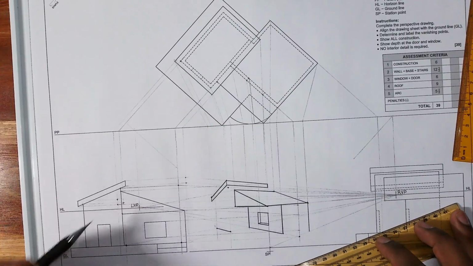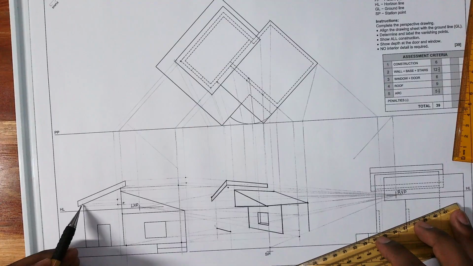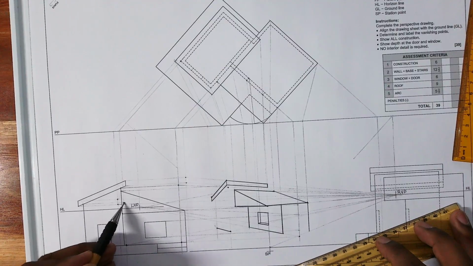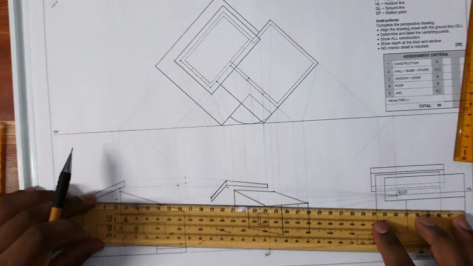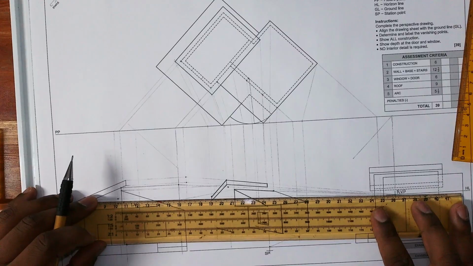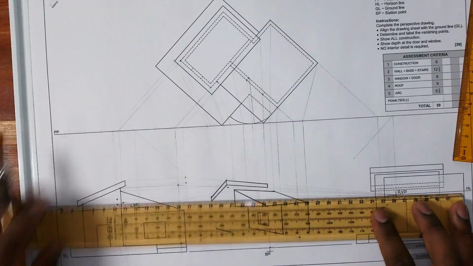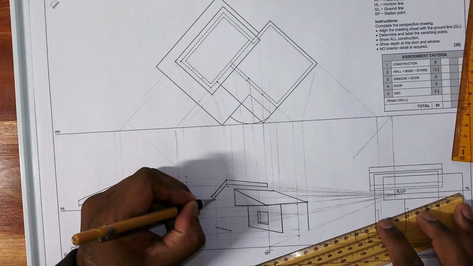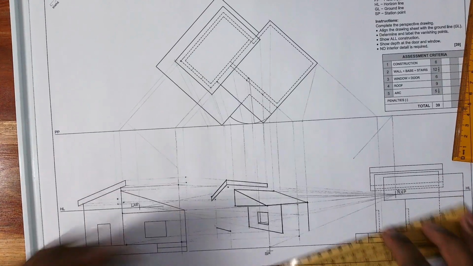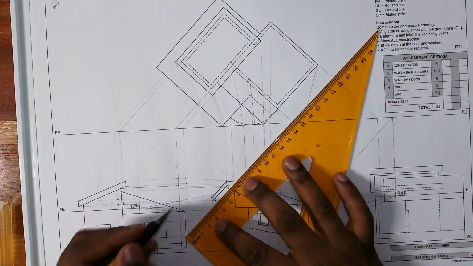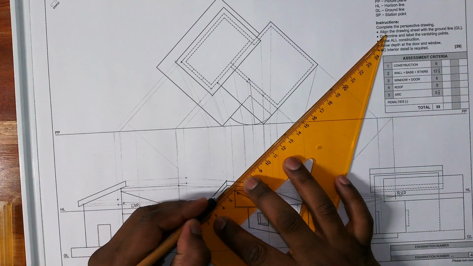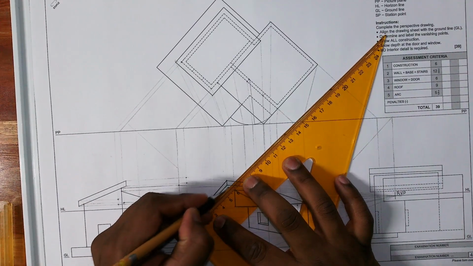Okay, and then the other one, where is it? It's this one. Now I have to take this point to my RVP like that. So it means I'll have a point there, and then I just connect the 2 points.